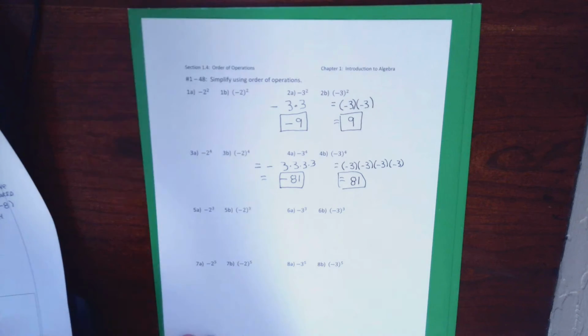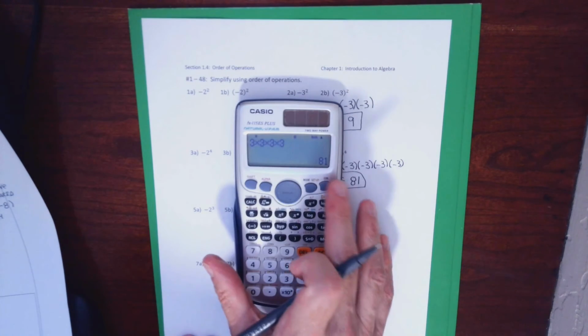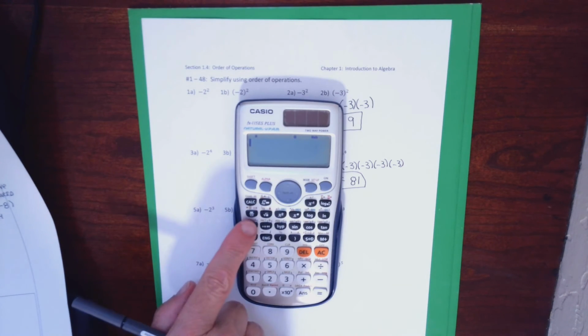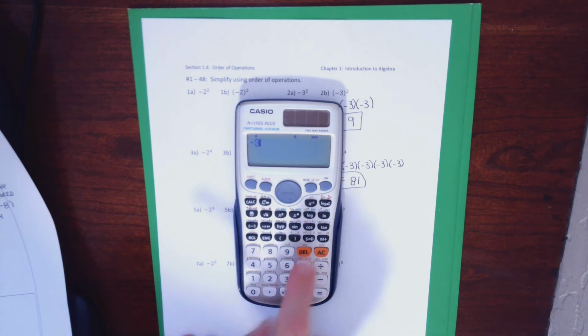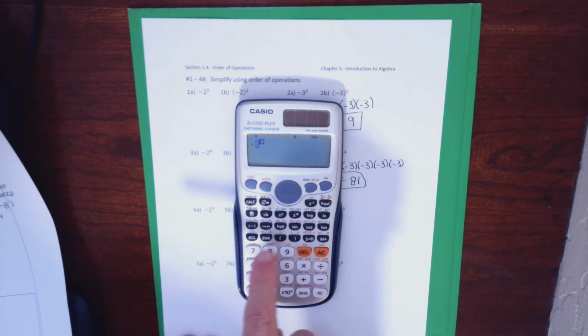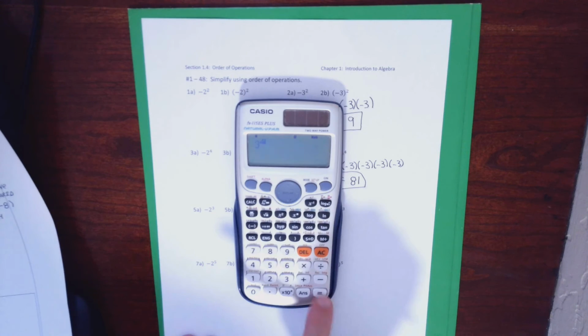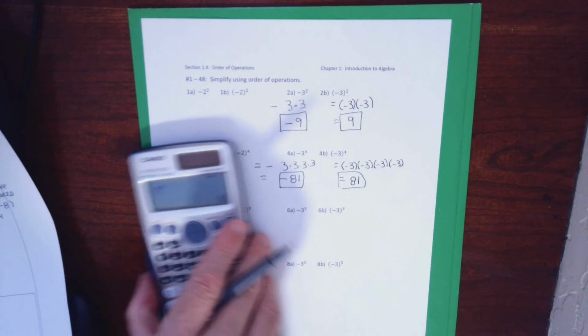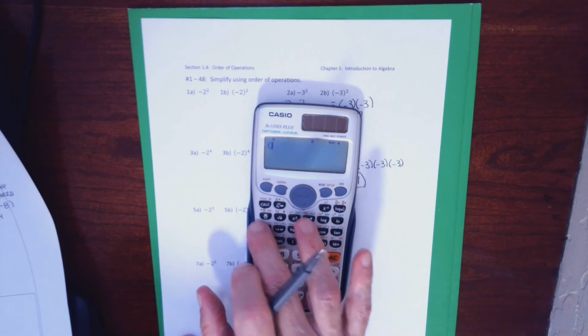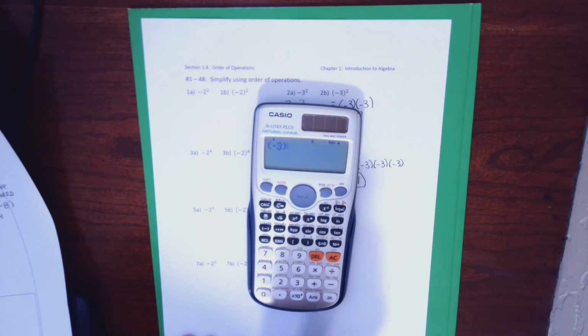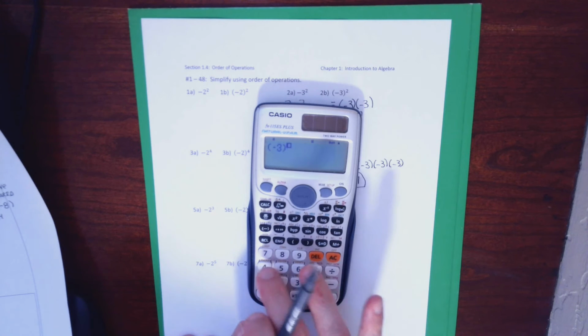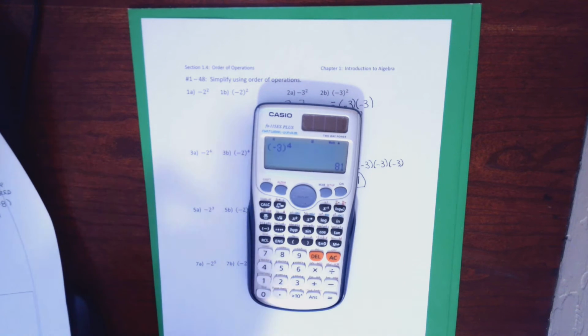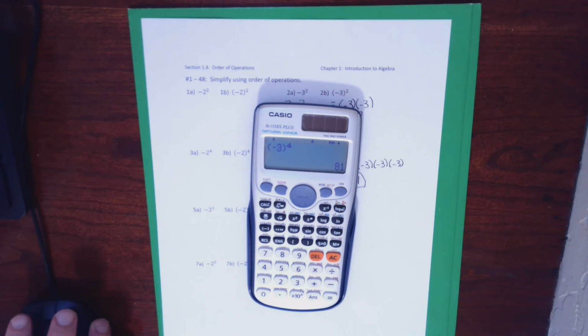I'll show you these on my calculator real quickly because my calculator does fine. So I'm going to do negative, or the opposite of, 3 exponent 4. And that gives me the negative 81. That's the opposite of 3 to the 4th. In part B, negative 3 inside parentheses, exponent 4 is going to give me the positive 81. Let me autofocus again. I don't like this focus.